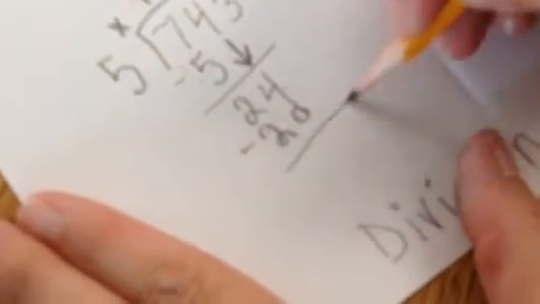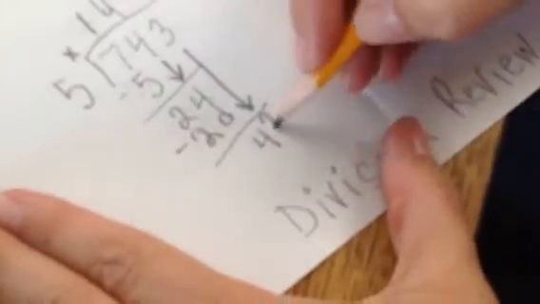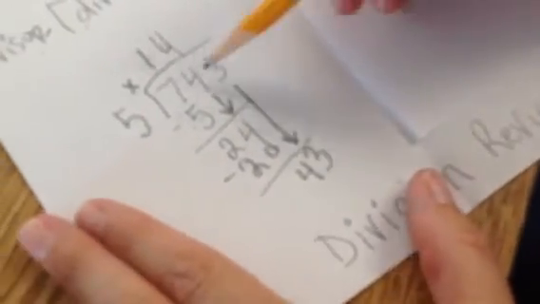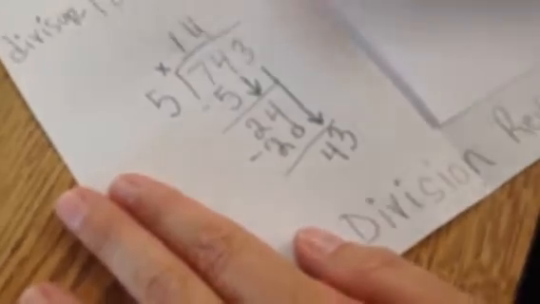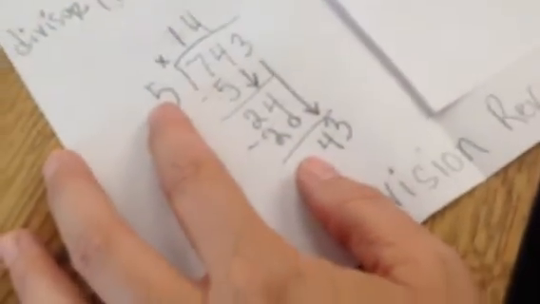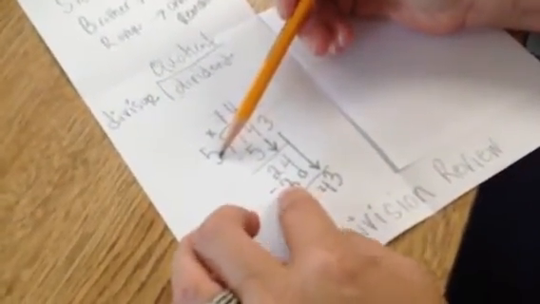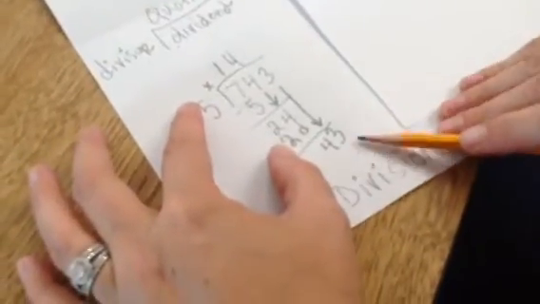Then we subtract, and then we still have numbers to bring down. Guys, we have to go until there are no more numbers to bring down. I used to make that mistake. Okay. Now we have to divide again. How many times does 5 go into 43 without going over? Okay, so 5 times 5, 5 times 6, 5 times 7, 5 times 8. Aha, 5 times 8 is 40. 5 times 9 is 45. So it's going to be 8.